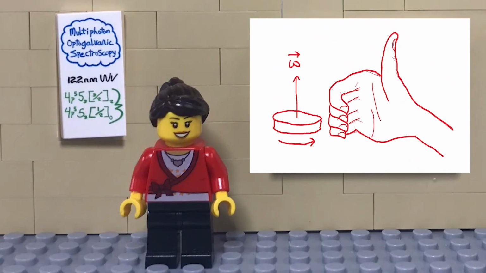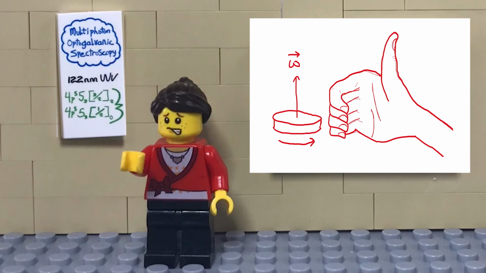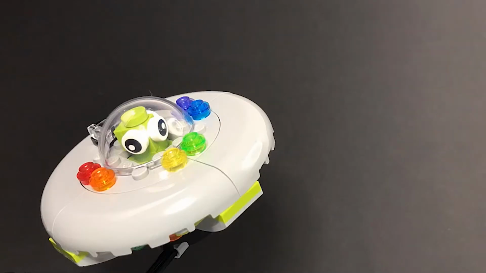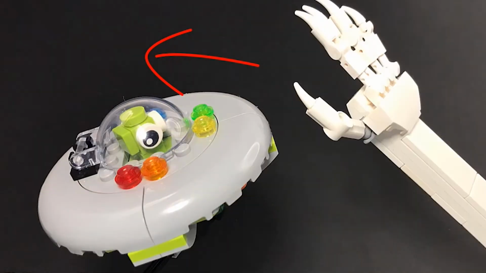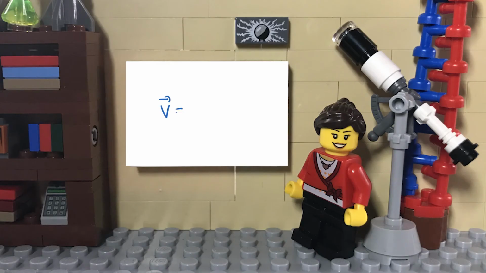The direction of angular velocity is not so obvious, and is defined using a right-hand rule, where you take your right hand, curl your fingers in the direction the object is rotating in, and your thumb will point in the direction of the angular velocity. We can then rewrite the relationship between linear velocity, angular velocity, and displacement from the axis of rotation as a vector cross product, where v equals omega cross r.